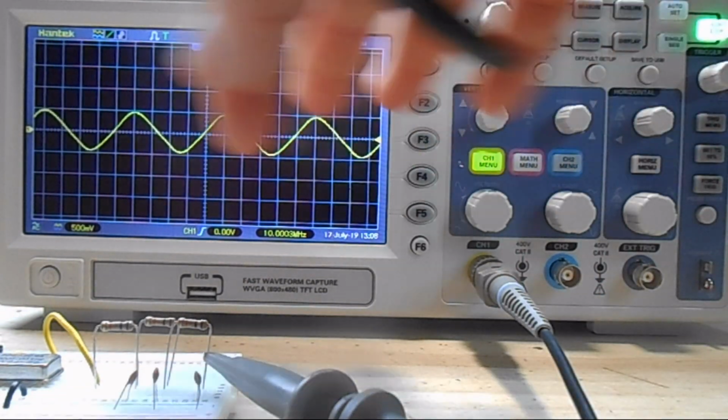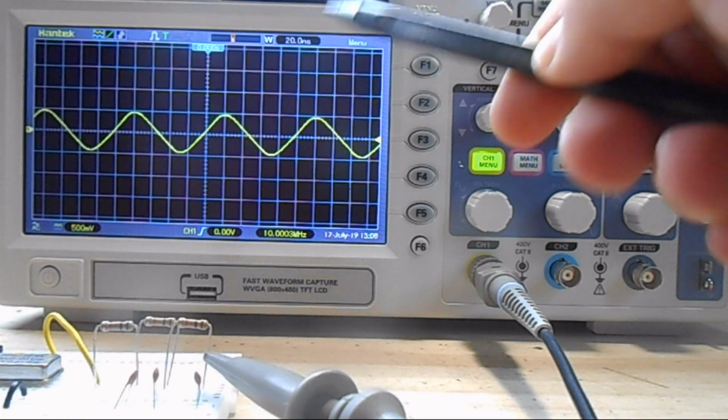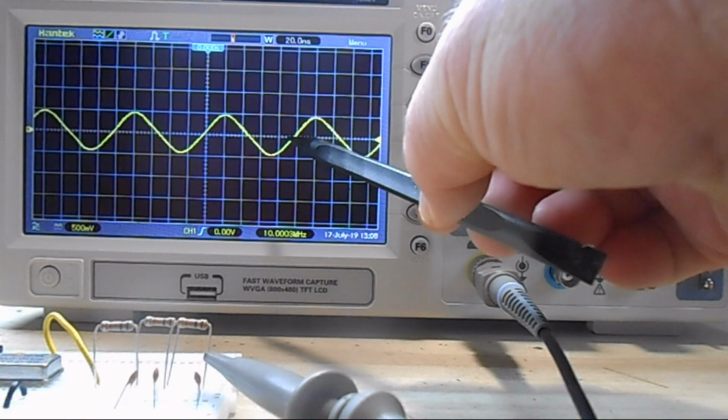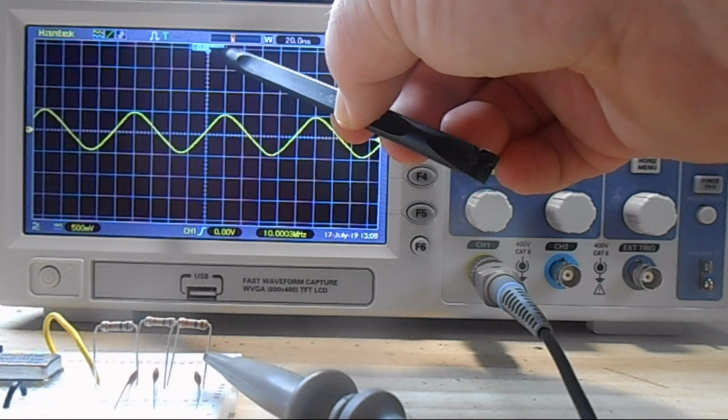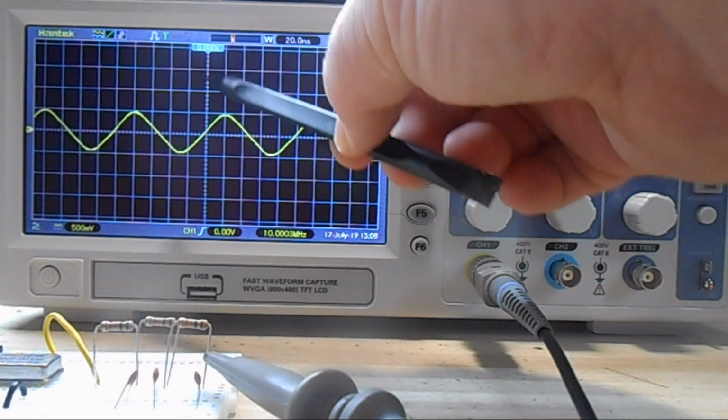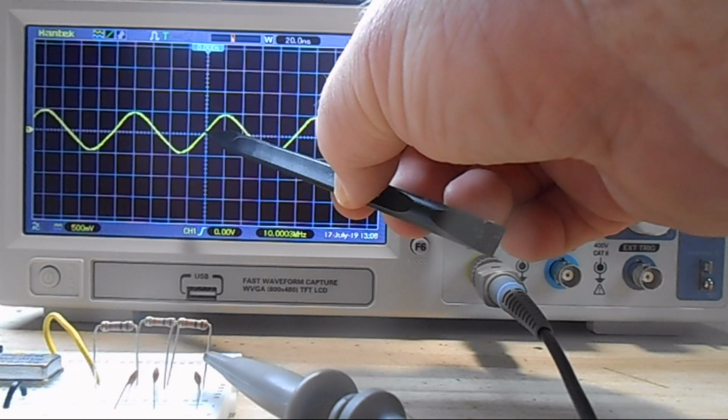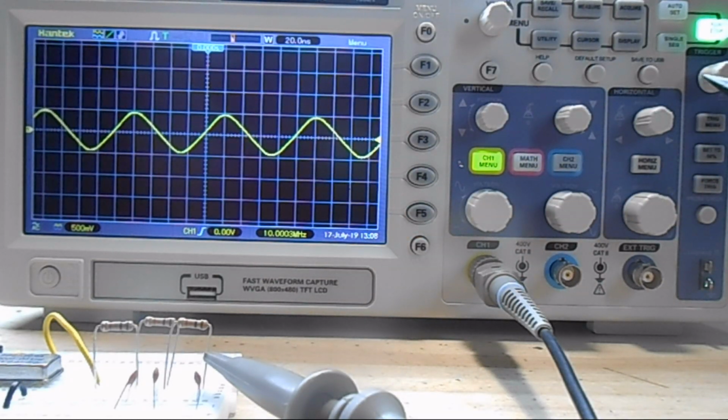Now, we talked about we're basically using the edge trigger, which means we're triggering on a rising edge. So we're triggering on this point here. Now here's our trigger marker right here. So if I were to bring a line right down there, that is the point in which we are triggering.